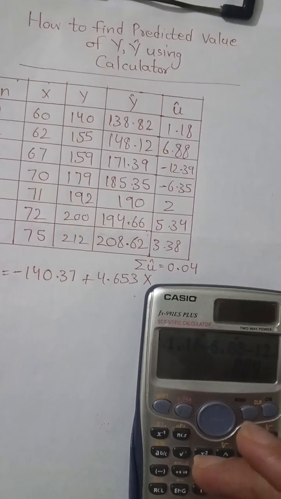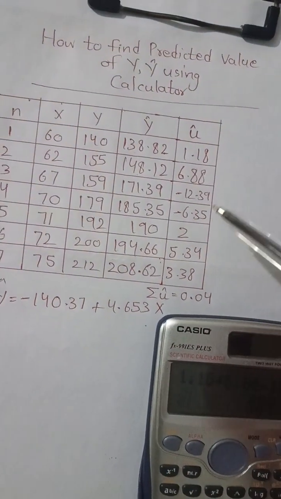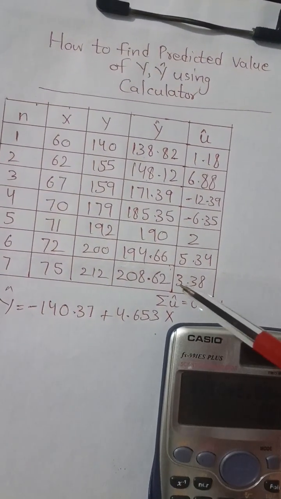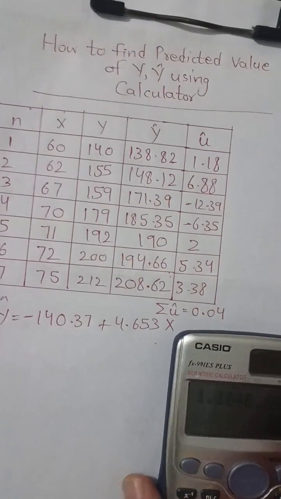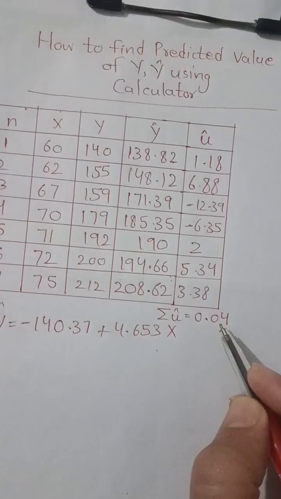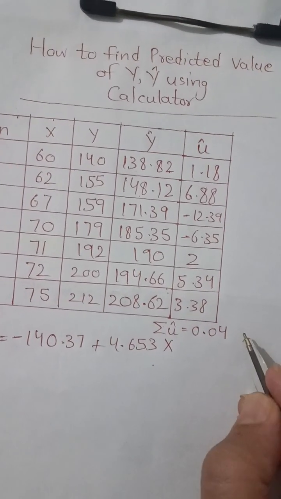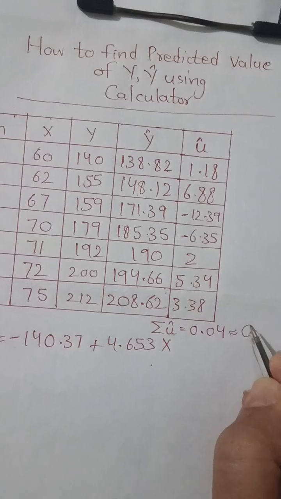So now students, I have found all the residuals and I have also calculated the sum of residuals. You can see that the sum of residuals is 0.04, which is approximately equal to 0.